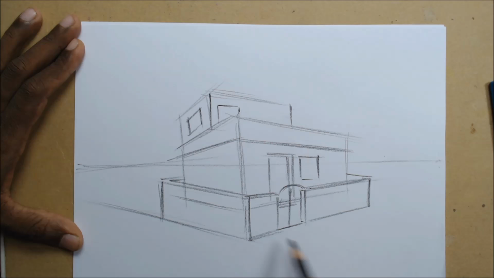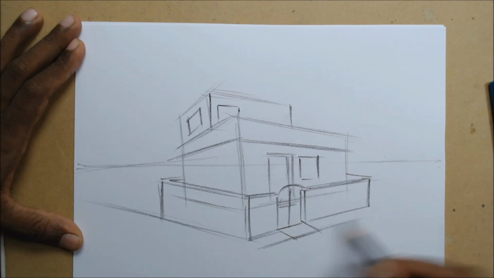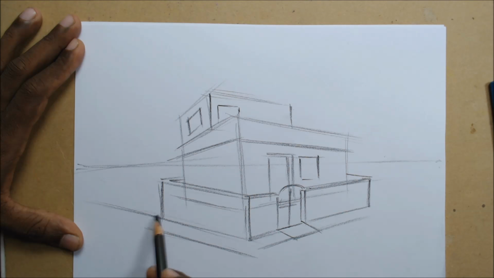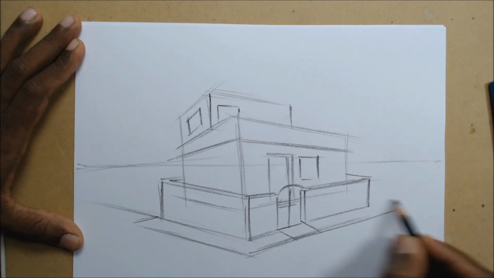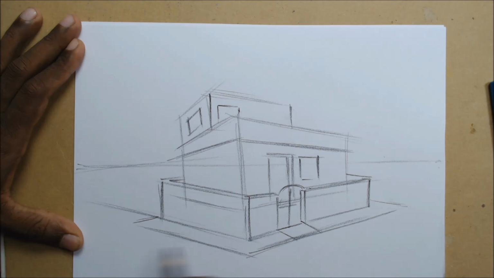So I have made very few constructing lines to create the picture. Then, if you wanted to add more details to the picture, you could add them.